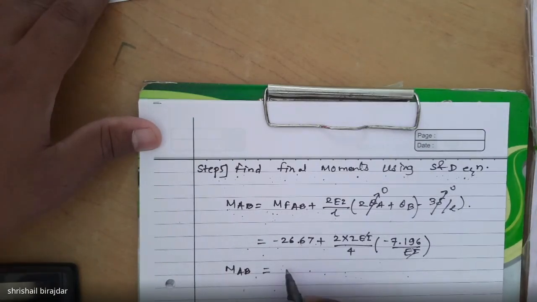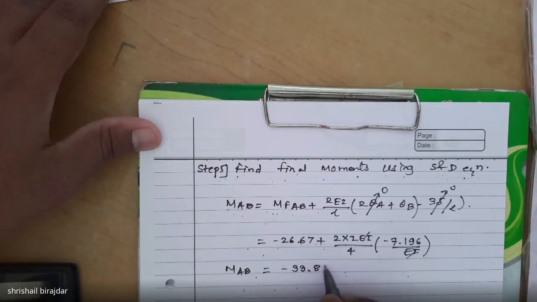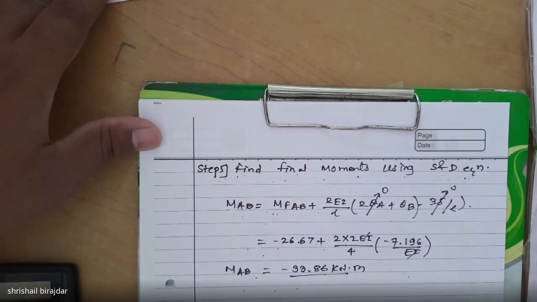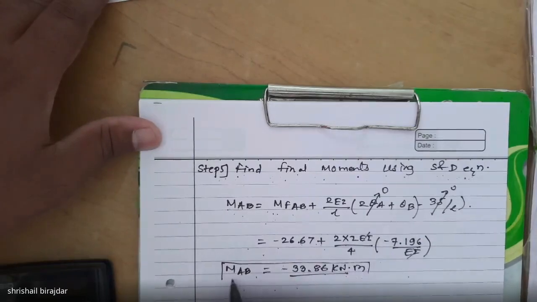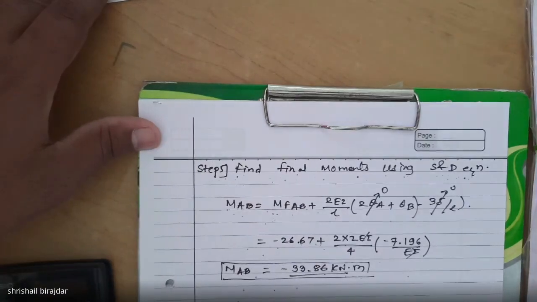Minus 33.866, correct. MAB is minus 33.86 kilonewton meter. All of you are getting the same value. Please check. Correct, MAB equals this much. Finally, next you have to find out MBA.